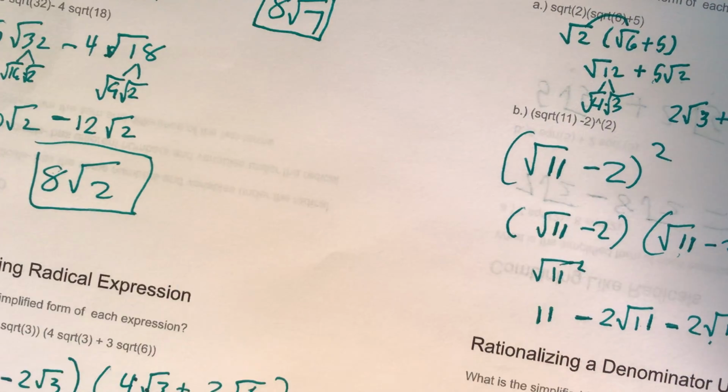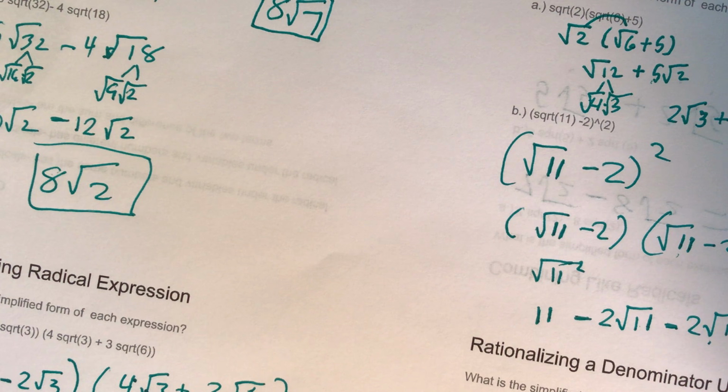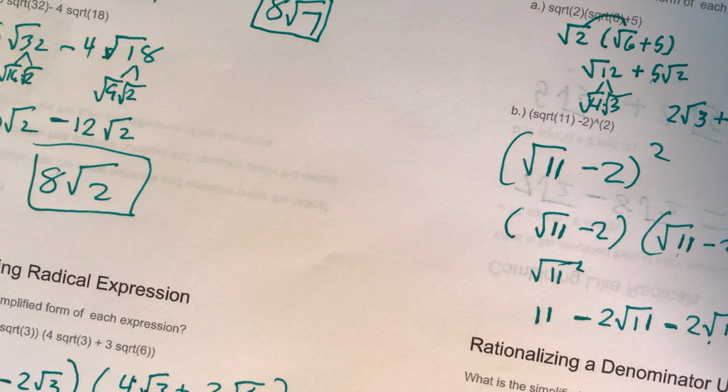Okay, doing the bottom real quick. You get square root of 10 times the square root of 10, which would get you square root of 10 to the second, which would just be 10. Do outside, you're going to get negative square root 50 plus. Doing inside, you're going to get 5 times 10, which is square root of 50, and both of them are positive, so it's plus.